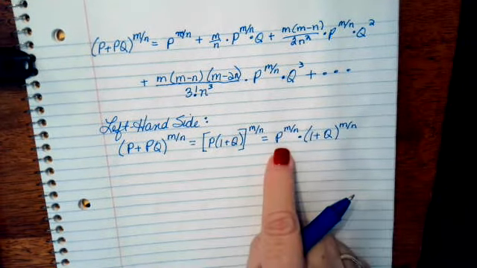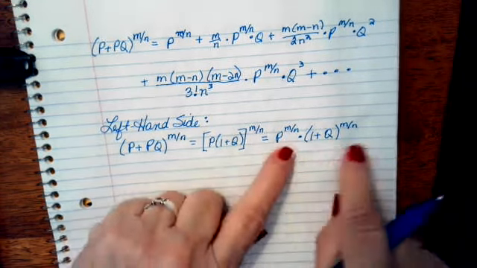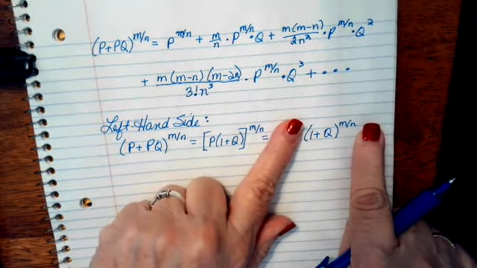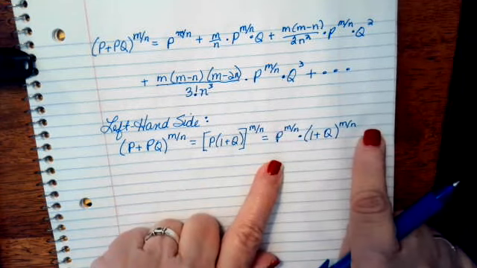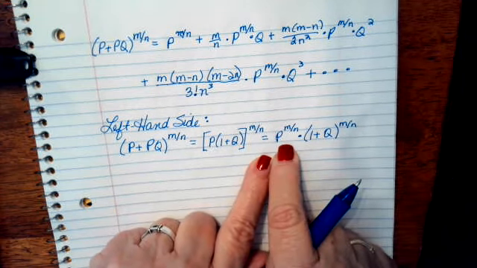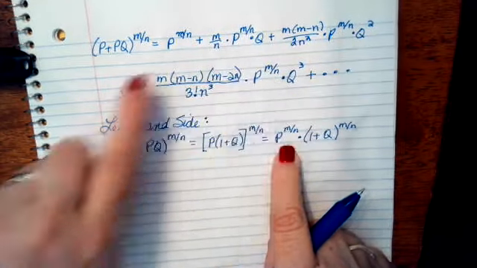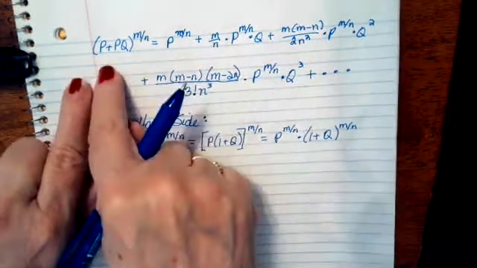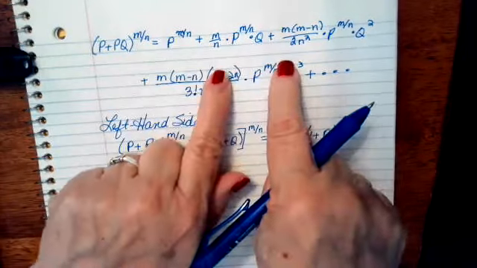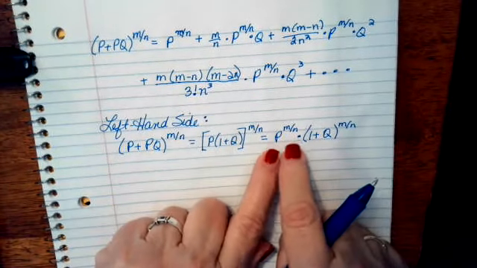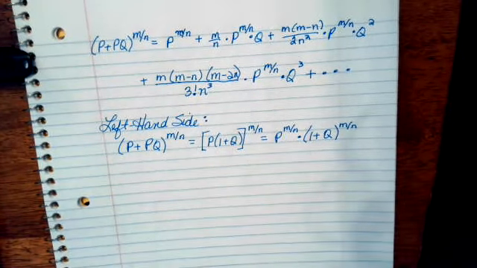Oh, well, that kind of makes sense, because that means that when I expand 1 plus Q to the M over N, then every single one of those terms is going to have P to the M over N as a factor. Well, I saw that up here. In other words, I could take the left-hand side of this equation and the right-hand side of this equation and factor out the P to the M over N.